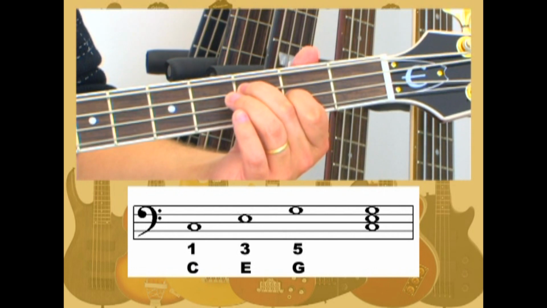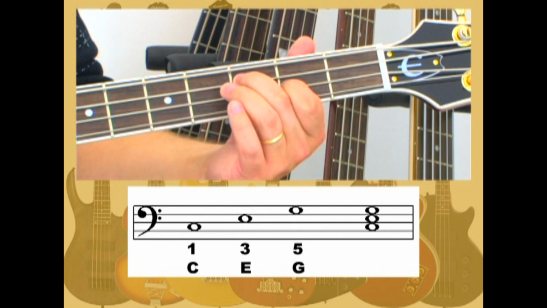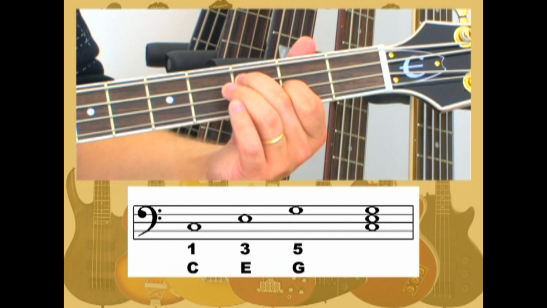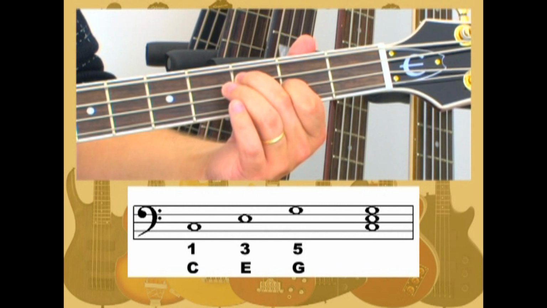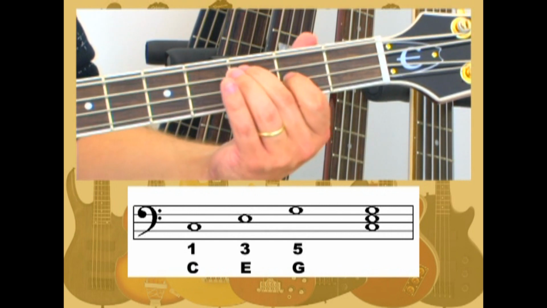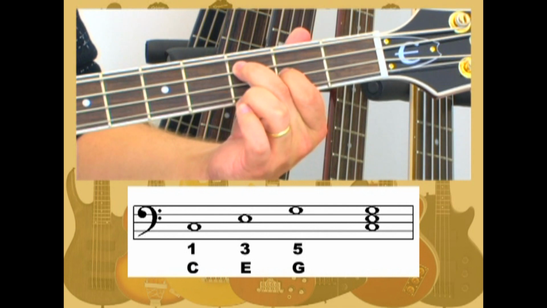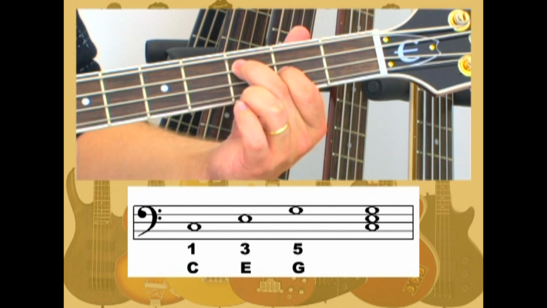The third interval gives each chord its major or minor quality. So since C to E is a major third interval, the C chord is a major chord. You can call this chord C or elaborate and call it C major. The choice is yours.